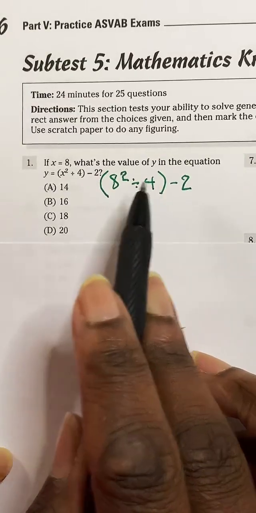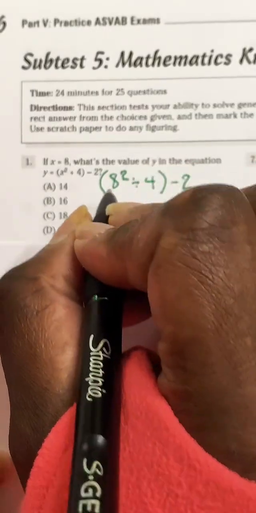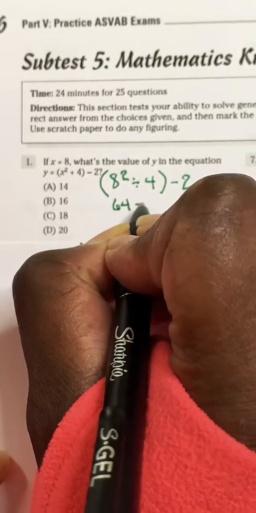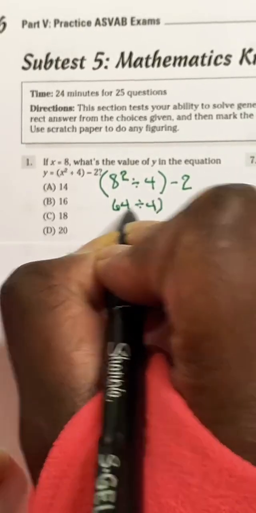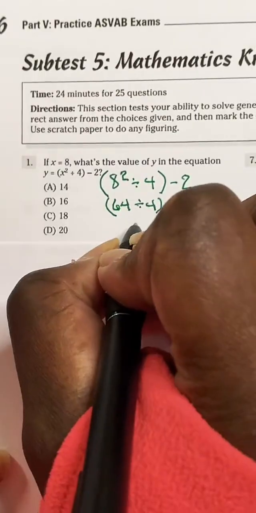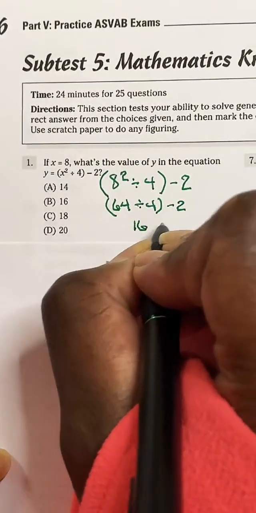Inside the parenthesis, we have our 8 squared. 8 squared is not 8 times 2, it's 8 times 8, so that gives us our 64. Now, inside of this parenthesis, we take that 64 and divide it by 4. So 64 divided by 4 gives us our 16. And now we're bringing down that minus 2.